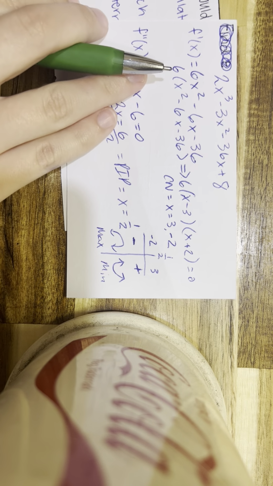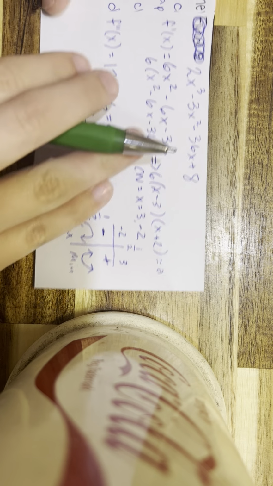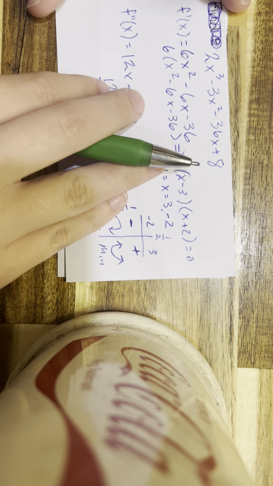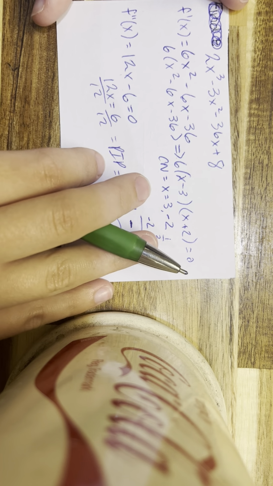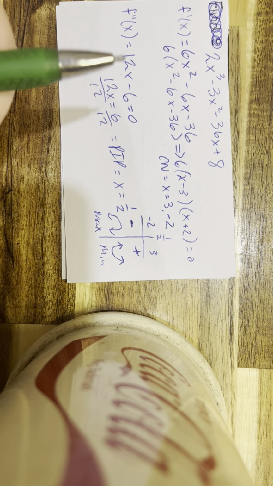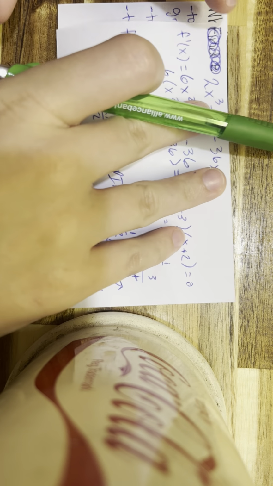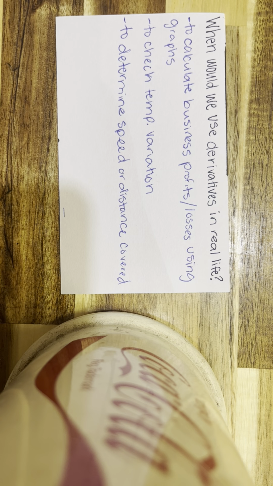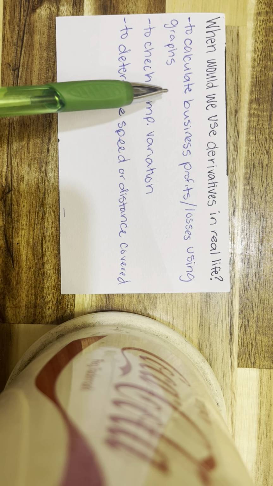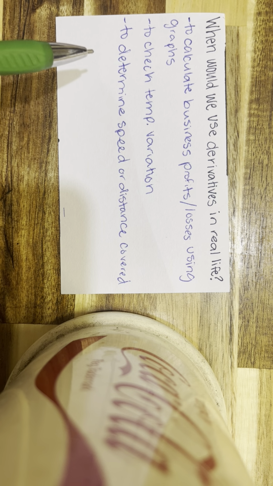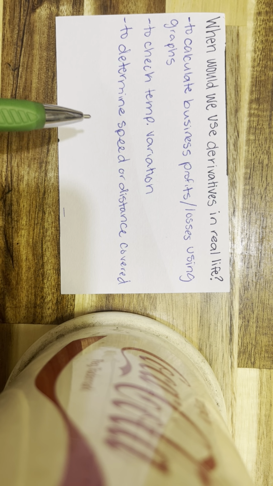So as you can see, derivatives can show us many different things on a graph, and we can use derivatives to find the slope of tangent lines. And why would these things be important in the real world? When would we use derivatives in real life? Well, we can use derivatives to calculate business profits and losses using graphs. And we can also check temperature variation as well on graphs.